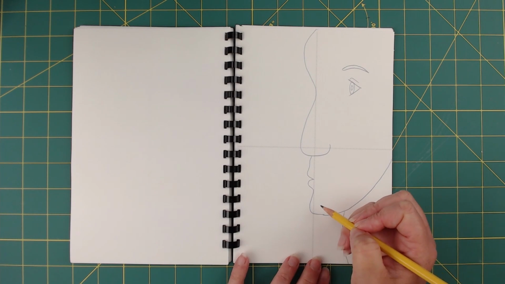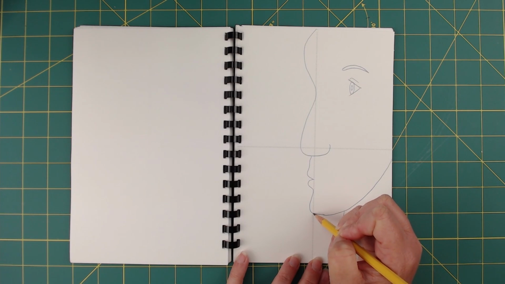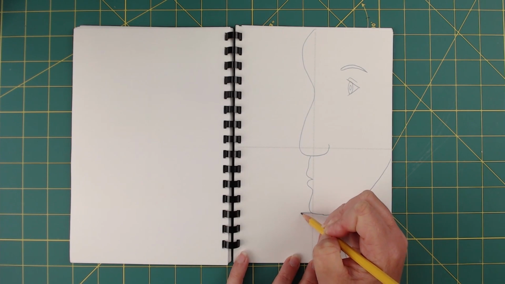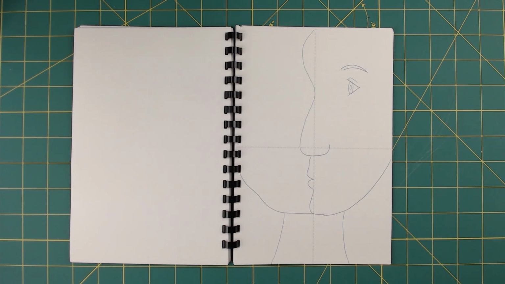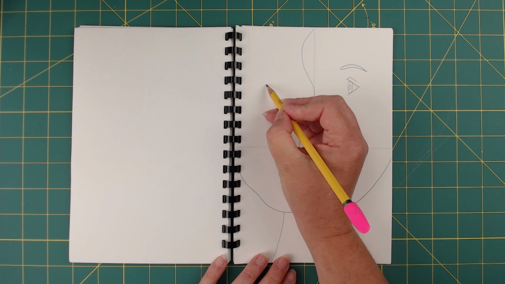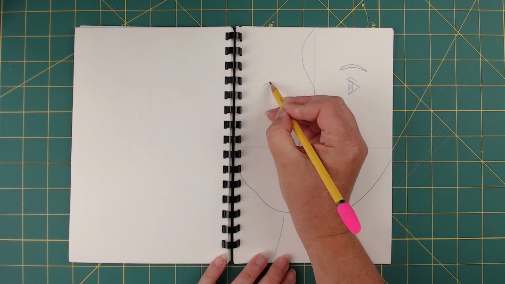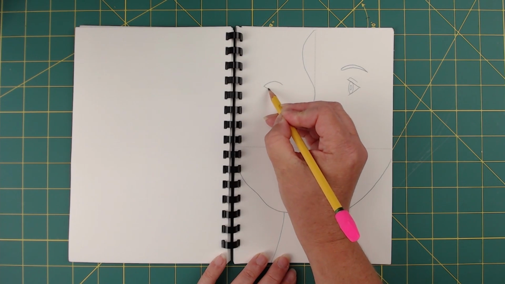Now move on to the front side of our face. We're going to go from the chin, continue this line up and over, and then the other side of our neck. And now we're going to draw the front view of our eye. Pretty much across from here, you're going to draw your eye shape, which is this kind of pointy oval shape.